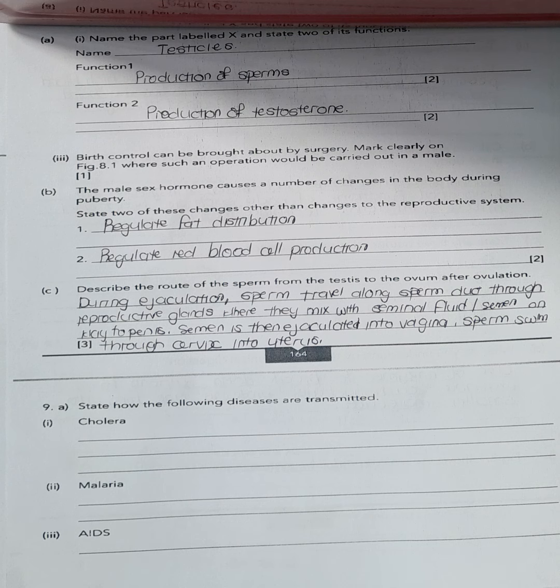On number 9, it is saying state how the following diseases are transmitted. So I'm just going to explain without writing in order to save time. First, for cholera, bacteria is spread by eating or drinking food or water that is contaminated by the feces of an infected person.